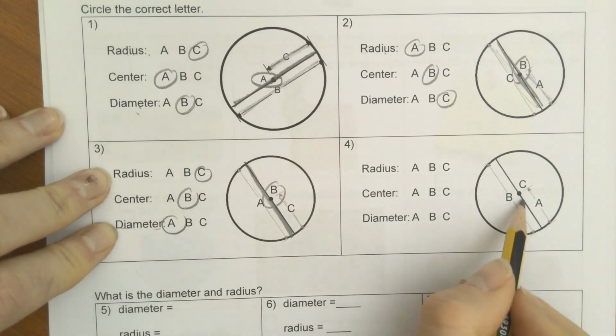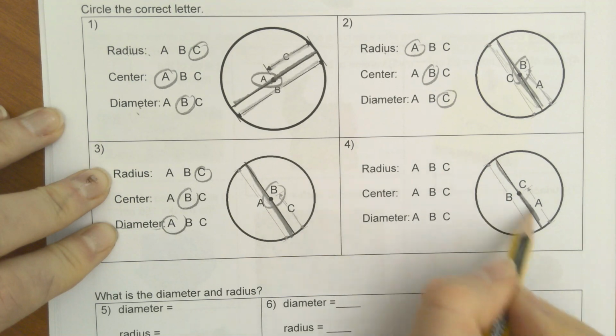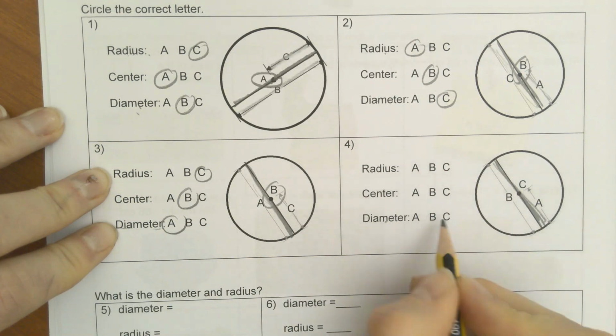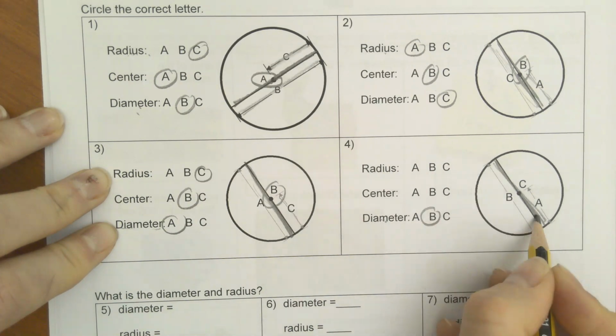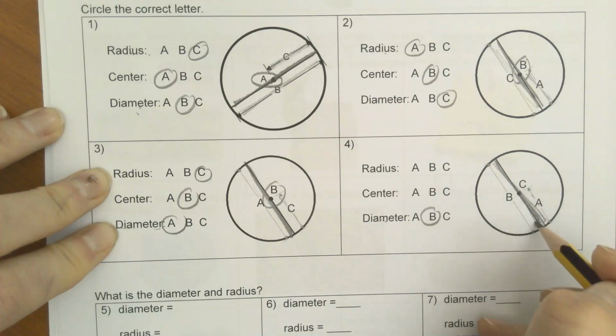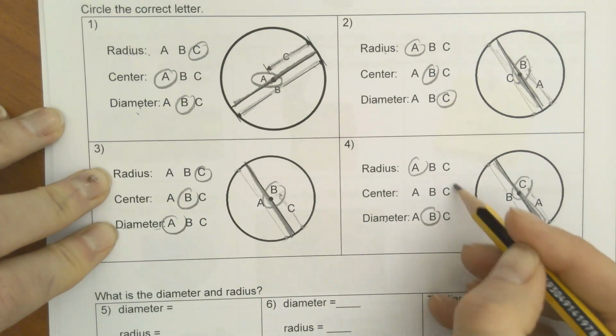So here, half the distance is A, all the distance is B. So the big word goes with the big distance. Diameter is B all the way across, and half the distance is called radius, and it's A, and C is the center.